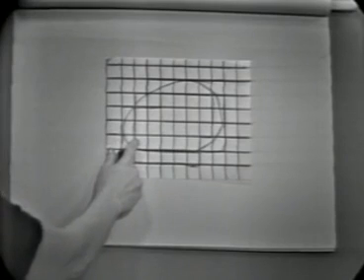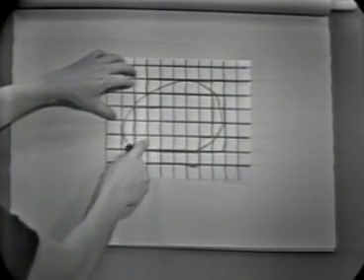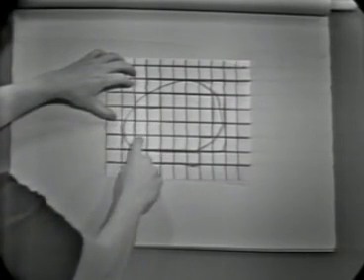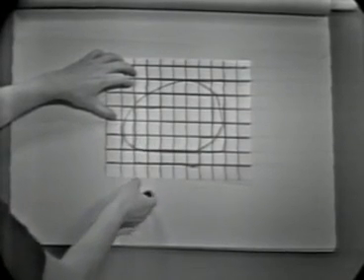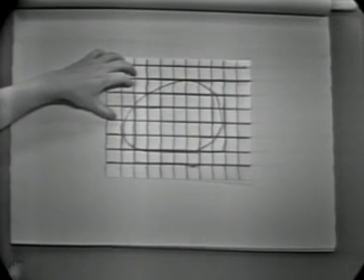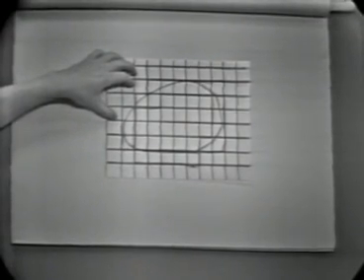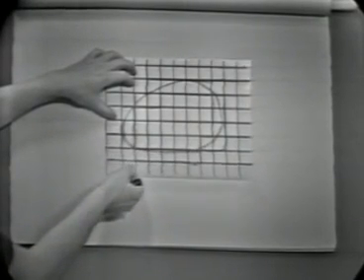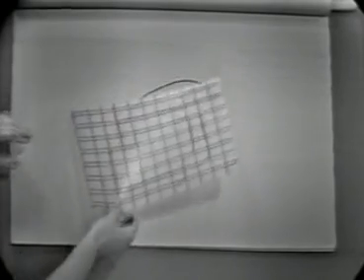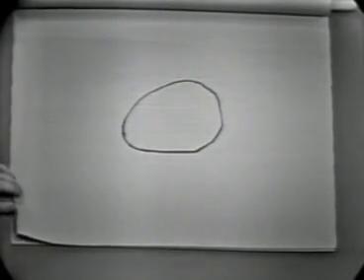We can make an estimate of the area of this region. We say that it's between 21 and 41 of our units. Of course, a finer grid would give us a more precise measure of the area. Sometimes we can use linear measure to find area. Consider this rectangular region.